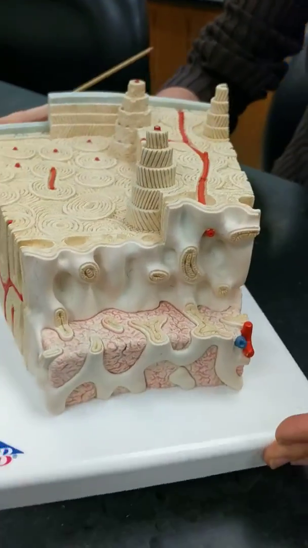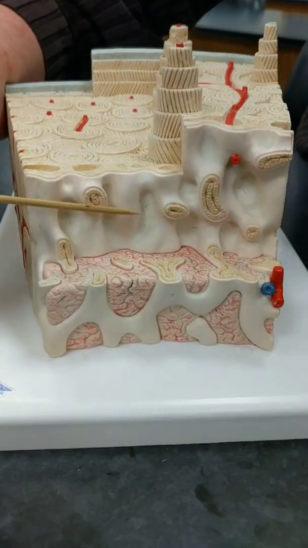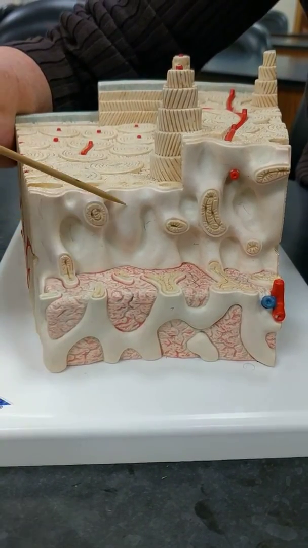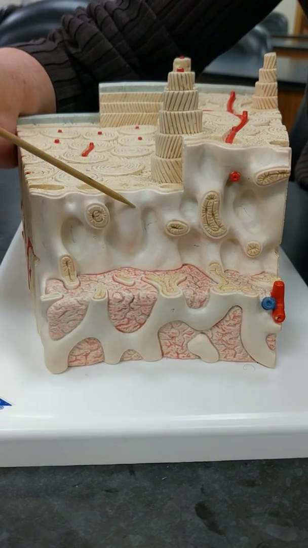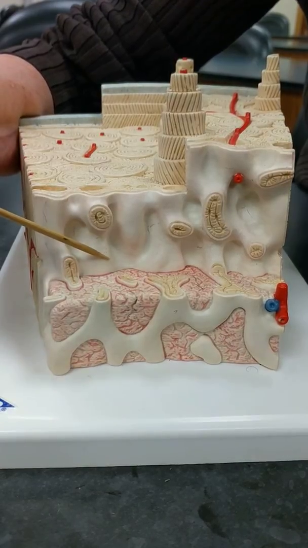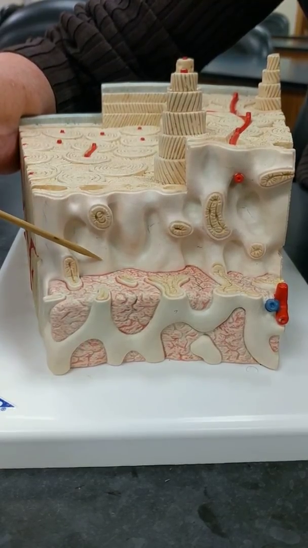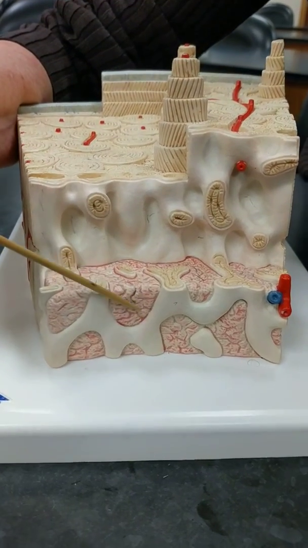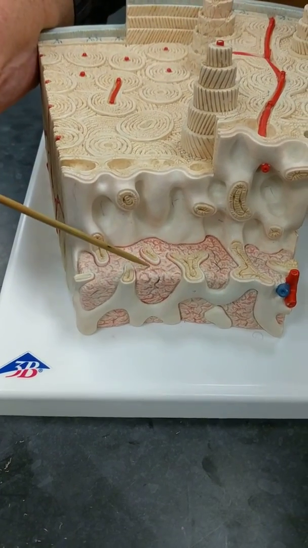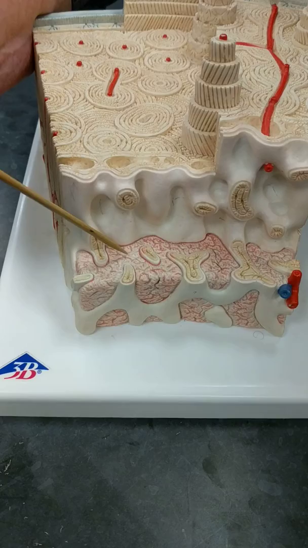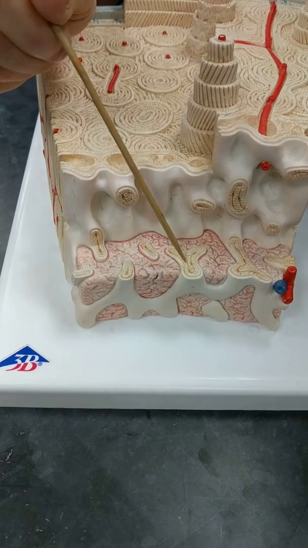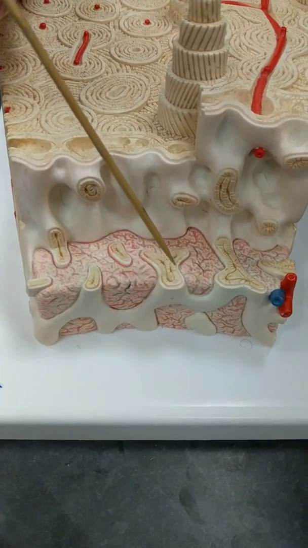As I turn the model to show you the spongy bone, it is made up of trabeculae. Trabeculae describe the lace-like or lattice-like pattern of spongy bone, which allows bone to be lighter and also allows space for bone marrow. This red reticular connective tissue that you see in between the trabeculae of the spongy bone is bone marrow. Spongy bone also has lamellae and osteocytes and canaliculi.